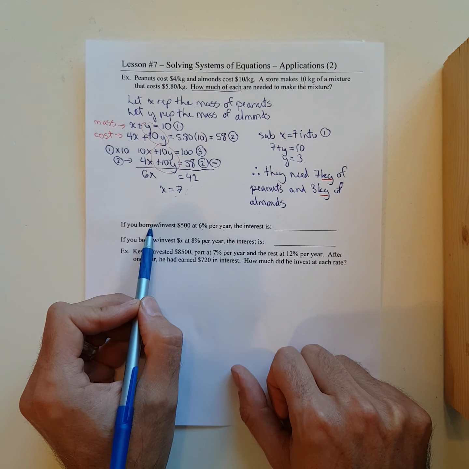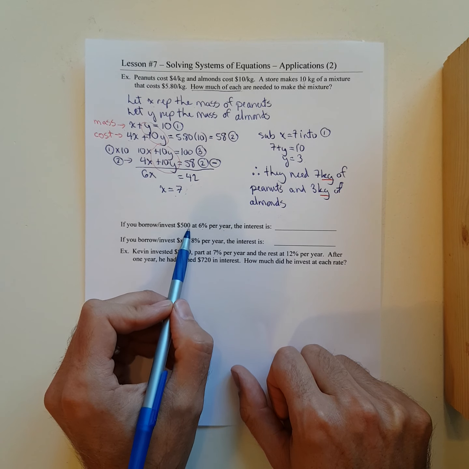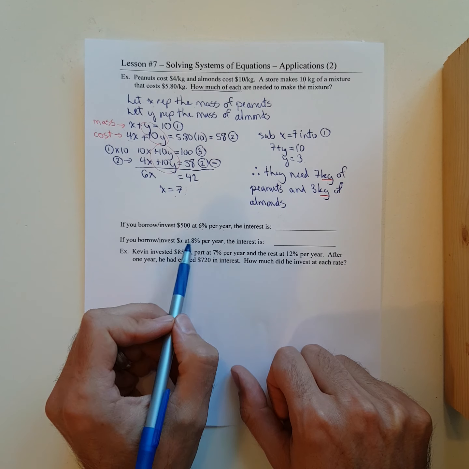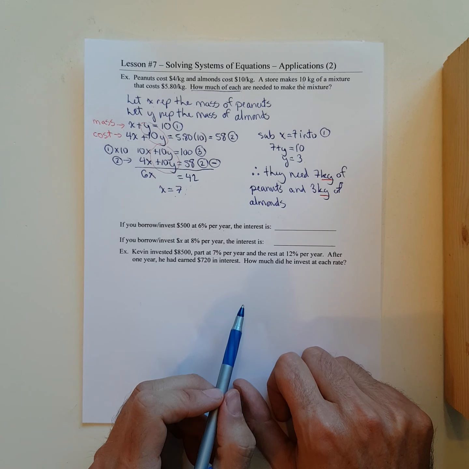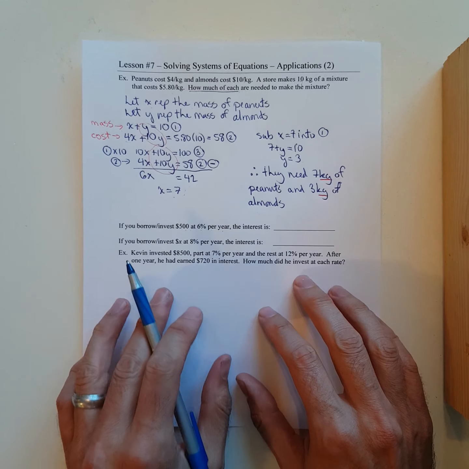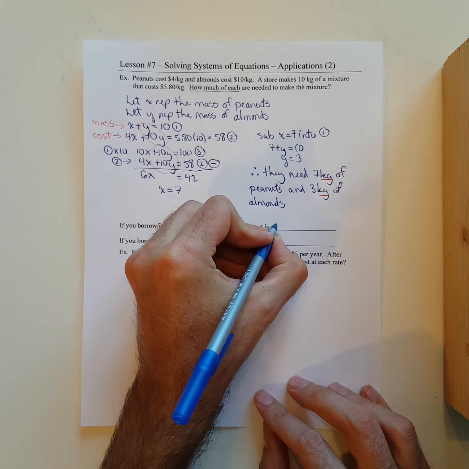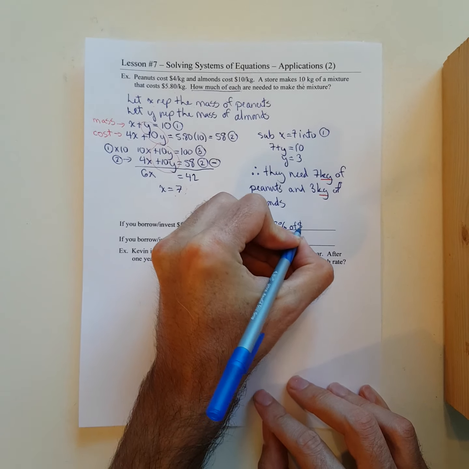If we think of it from a borrowing perspective, then this would be the extra money that we have to pay at the end of a year to borrow $500. So how much extra would we get at the end if we invest it, or how much extra would I have to pay if I borrow that money? So we're saying that we are calculating 6% interest. So what I would need to know then is what is 6% of that $500?